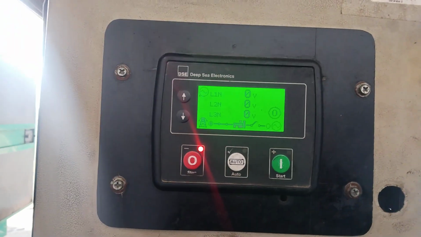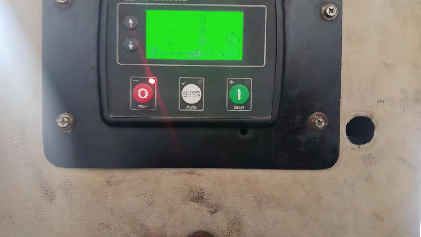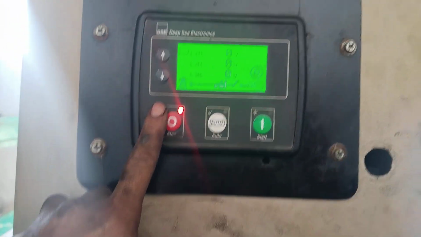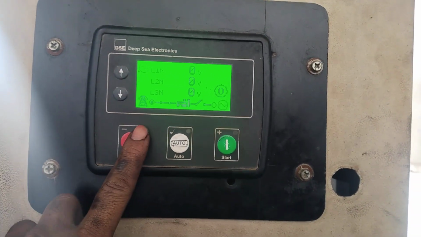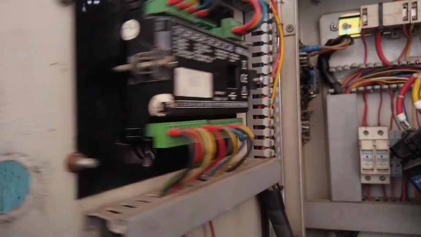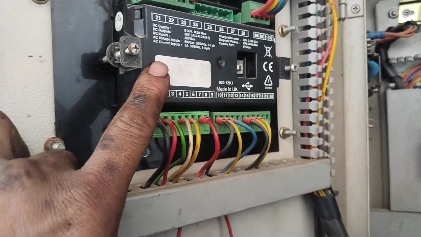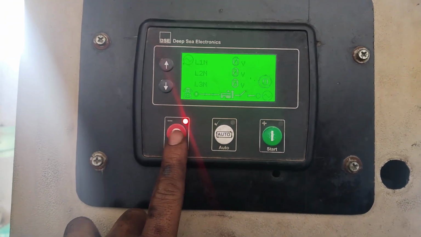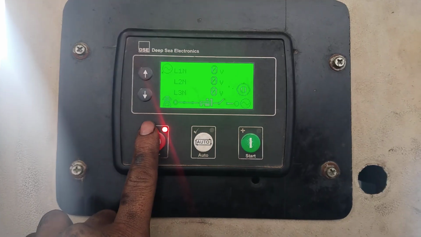Hi and welcome back. Today in this video I'm going to show you how to adjust the parameters of this DFC controller. This is the model DFC controller 4520, and how to enter the parameter menu and how to adjust all the parameters.